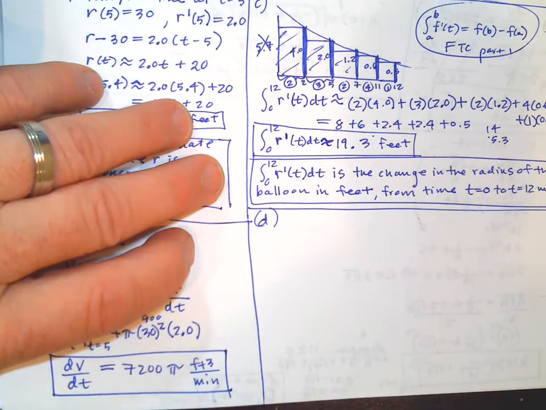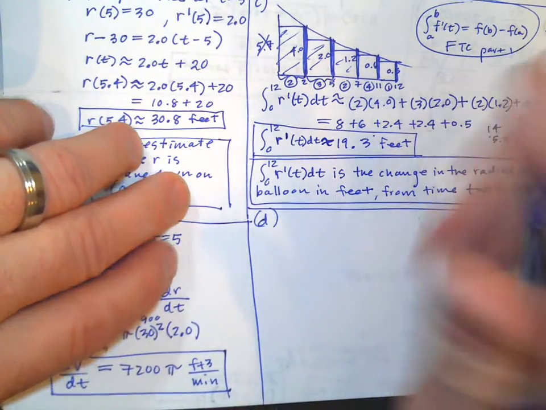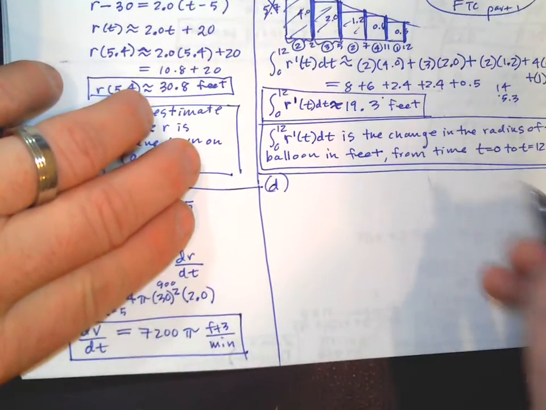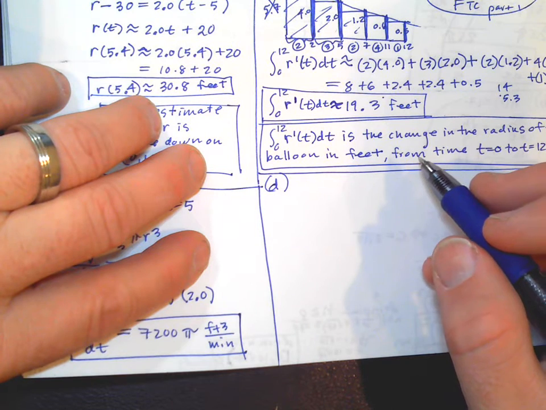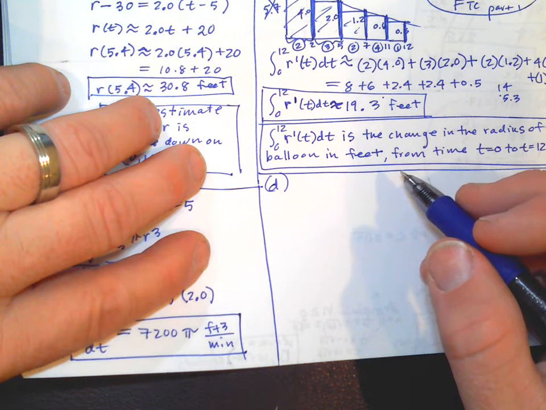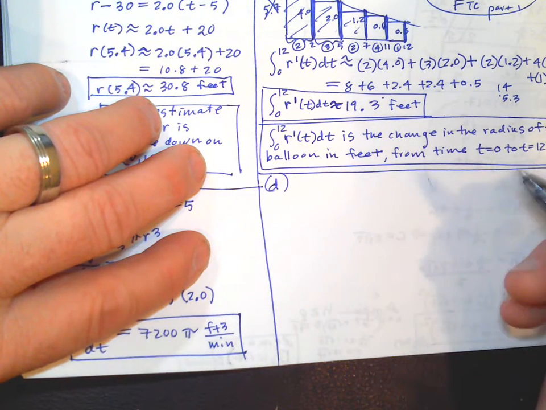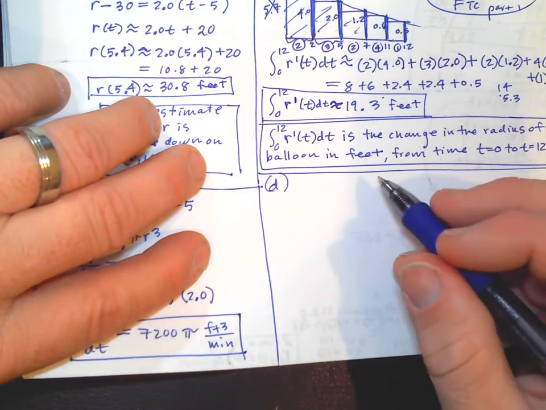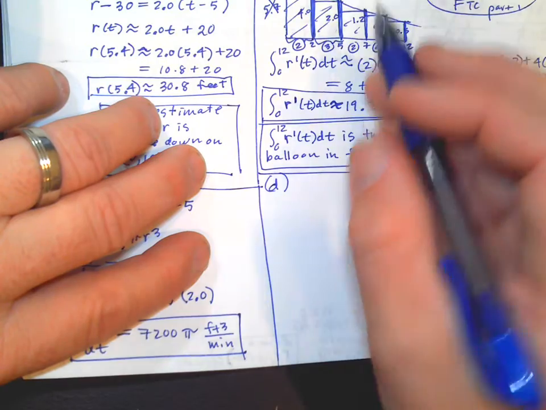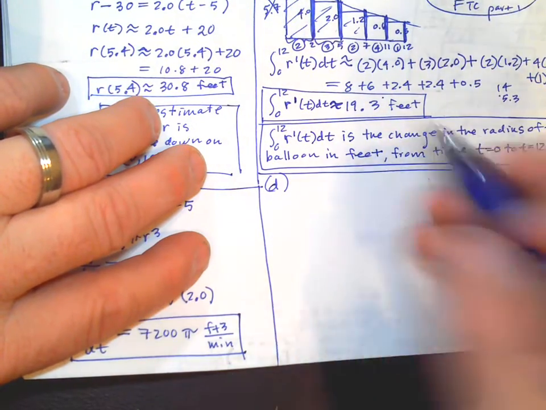Do we know that R prime, this is the graph of R prime, is decreasing? Because a right Riemann sum with a decreasing graph is going to be an underestimate. A left would be an overestimate. Increasing is different. So I think you just drew a picture. This is clearly an underestimate, but we have to describe it.